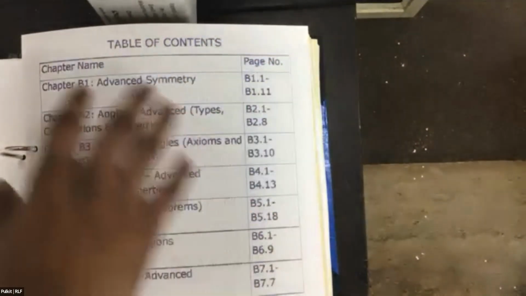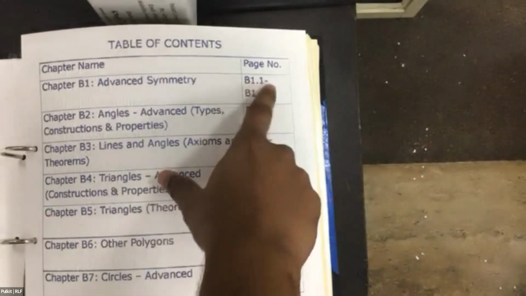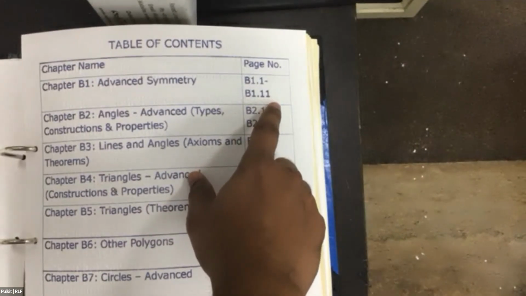The table of contents will have chapter B1. B means volume B has started. And then B1 to B11 is the number of diagrams in the chapter. The same orientation, same everything will be the same. Even the supplementary aids will be mentioned after each diagram.